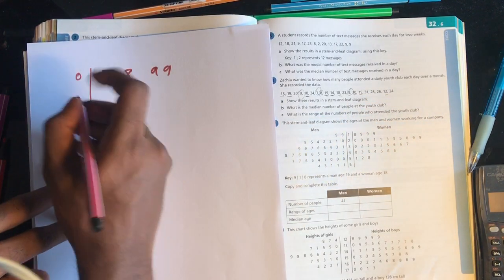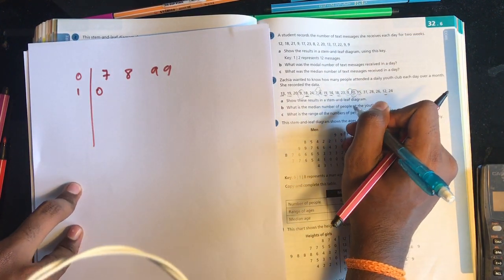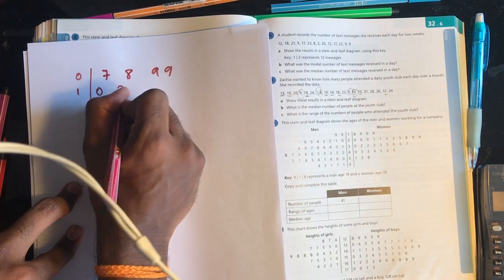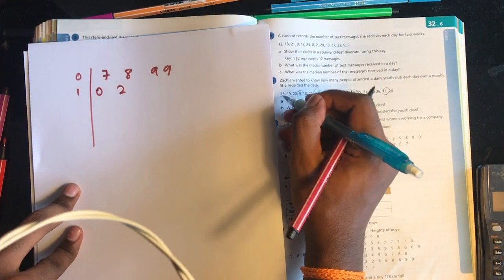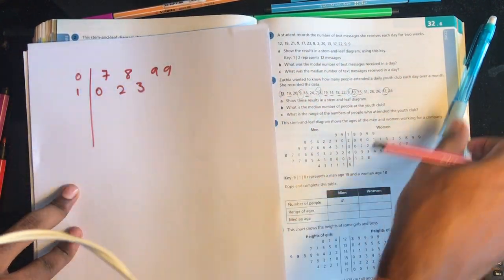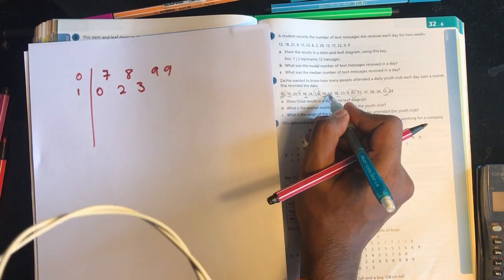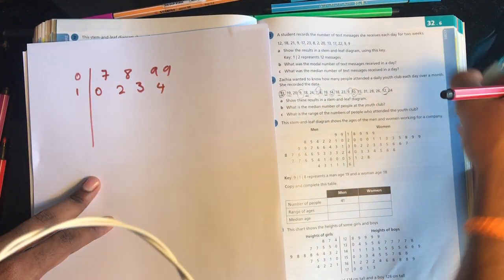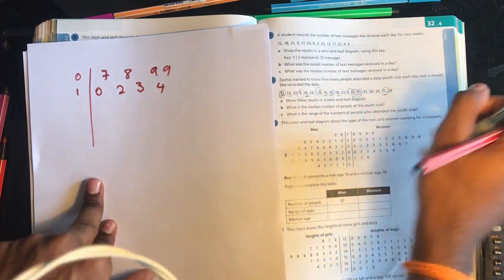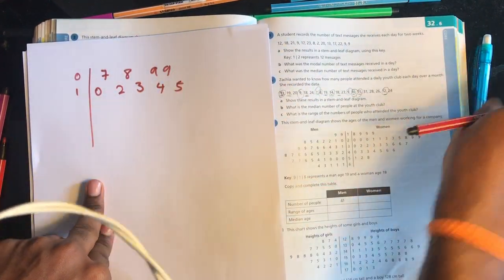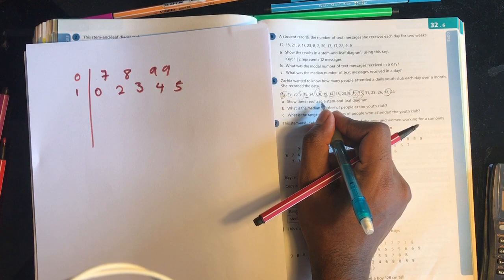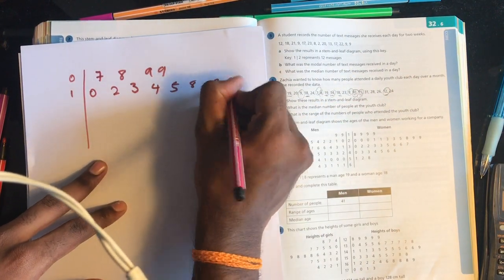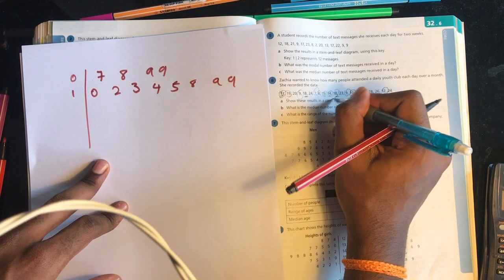Okay, so we have starting from 0. So 0 done, and then we have 12 done. Do we have anything else to note? Next we have 13 in line. So 13 done. Next we have 14, and then I think 15. We have 15 here, and then we have 18 and two 19s. Okay, 18, 9, and 9. So that's pretty much it.